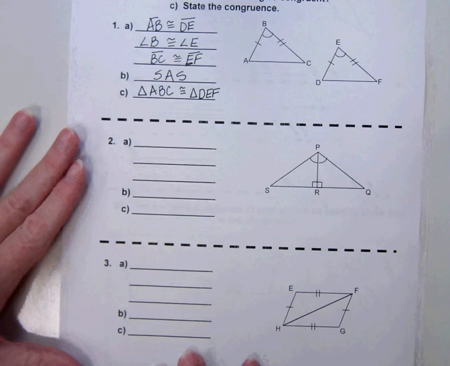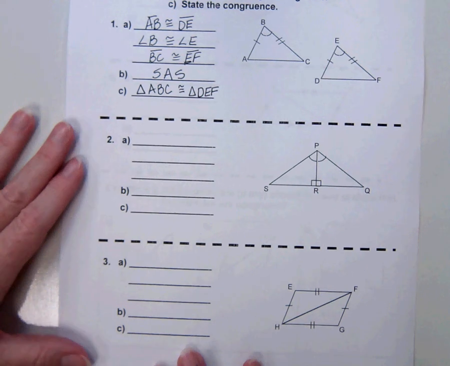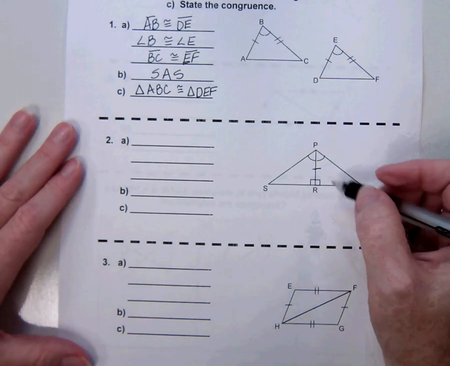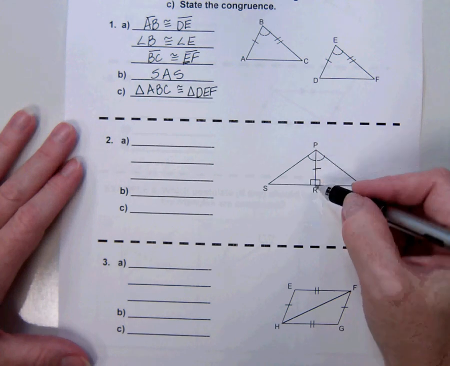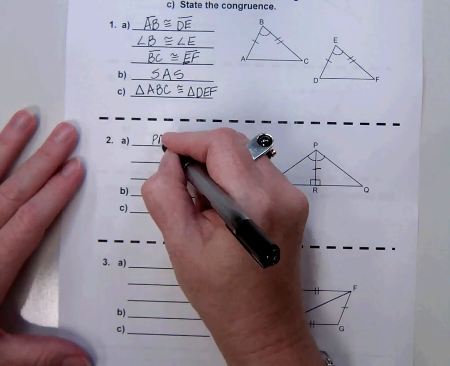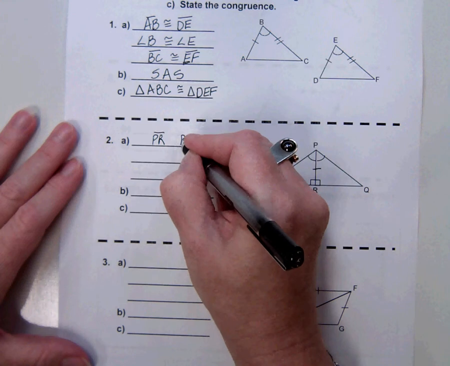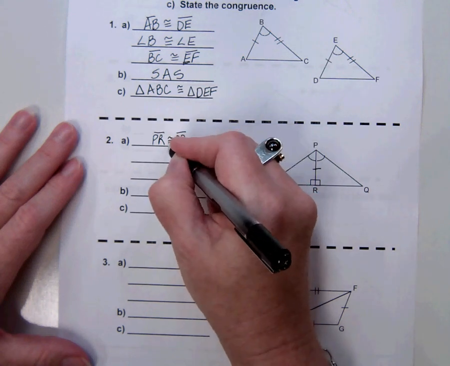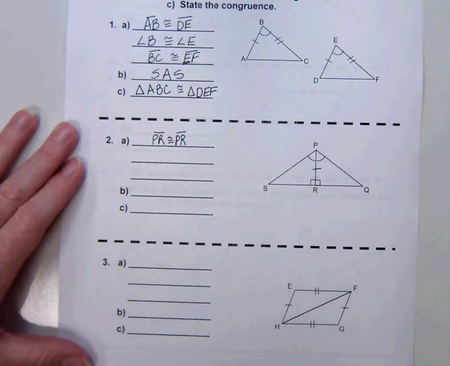Alright, let's look at the second example. When two triangles share a common side, you can tick mark that side. So we'll go ahead and draw a line, because PR, I think I'll start with that one. PR is the same part of both the left triangle and the right triangle, so you can use it twice. The tick mark is on.